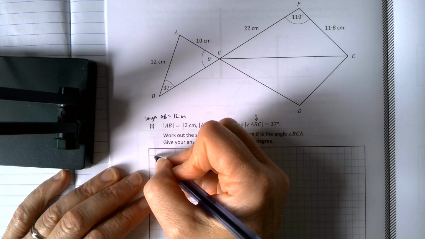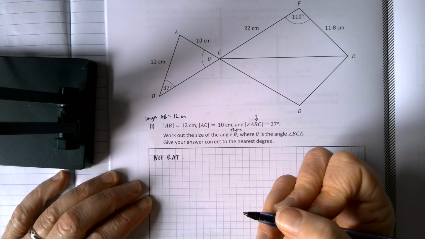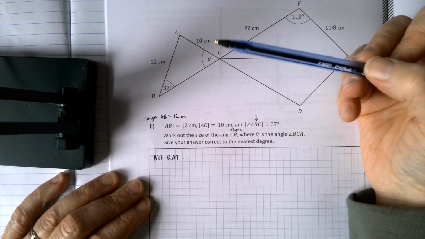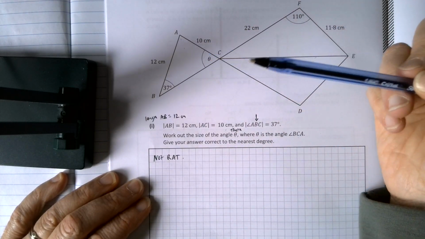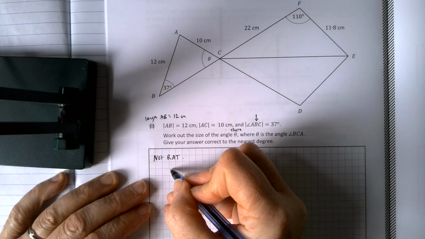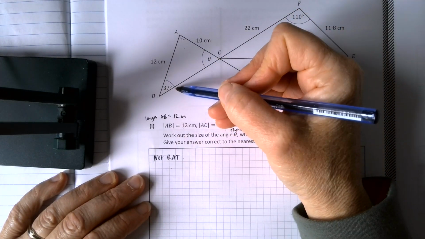So the first thing to notice is it's not a right angle triangle, so I can't use SOHCAHTOA. How do I know it's not a right angle triangle? I know it because there's no right angle drawn in. There will always be a right angle drawn in if it's a right angle triangle. So what I'm going to do is, maybe I don't even need to sketch it, I can write on this diagram here.